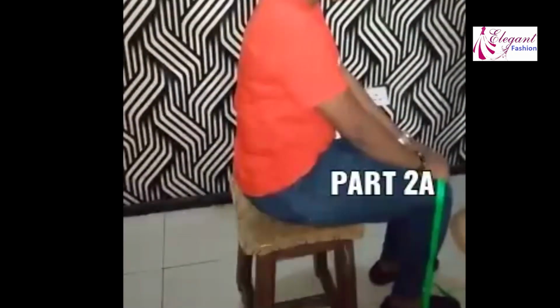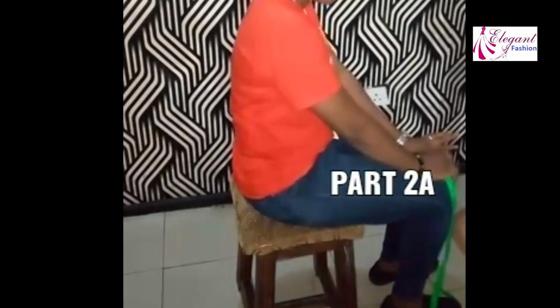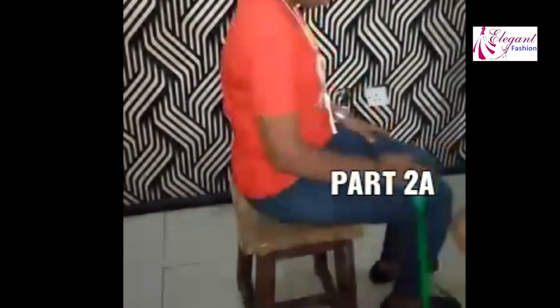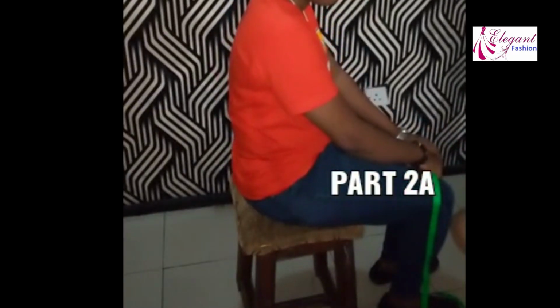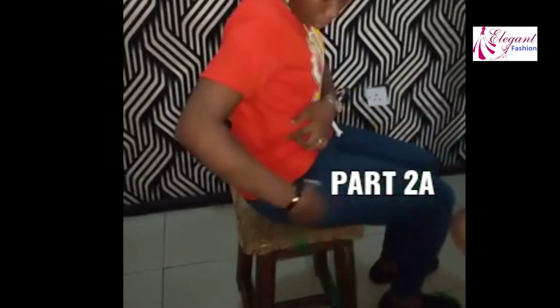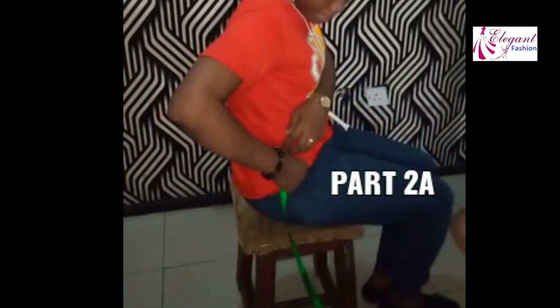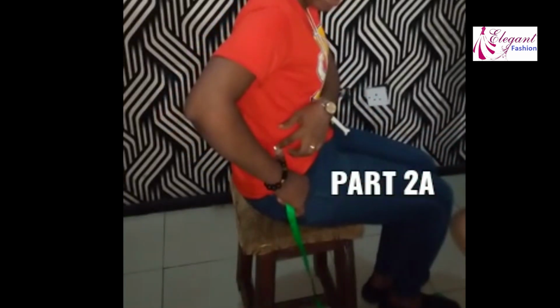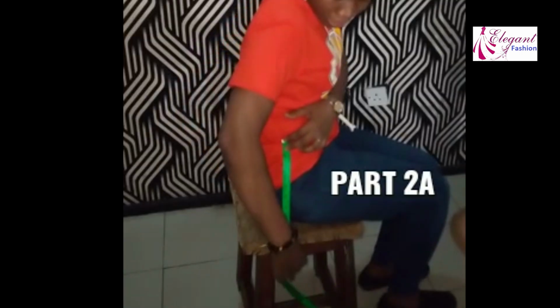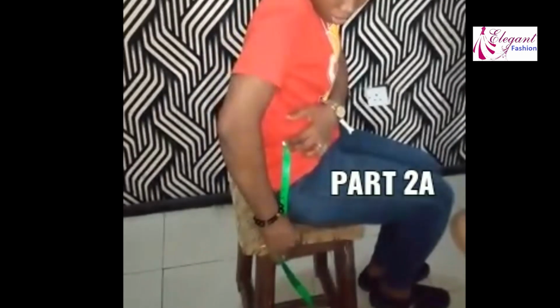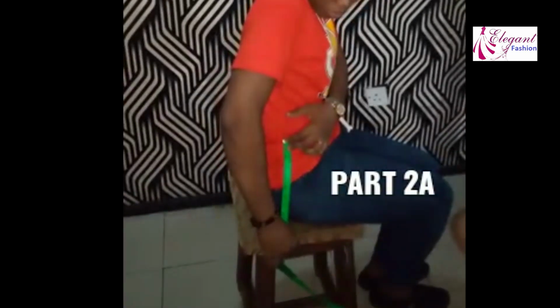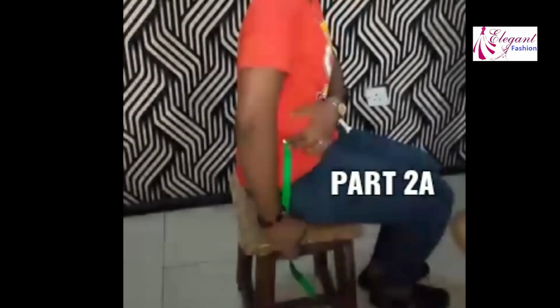Okay, so for your crotch measurement, how do you take it? You sit down on a flat surface. When you sit down on a flat surface, put your measuring tape on that point where you wear your trouser. Then bring the measuring tape down to the chair you're sitting on. Whatsoever you get is your crotch measurement.